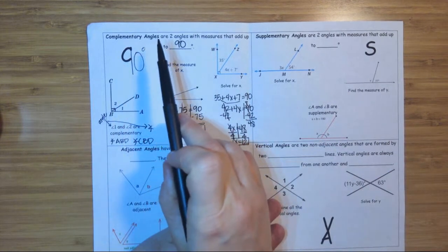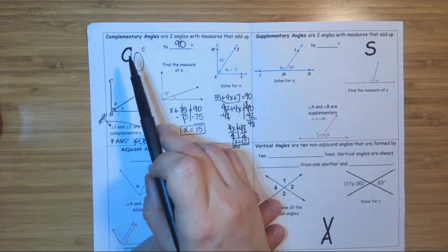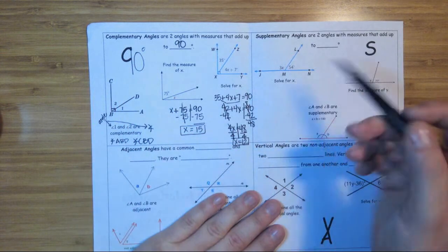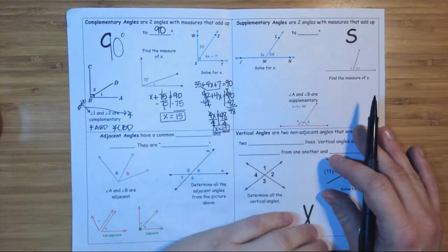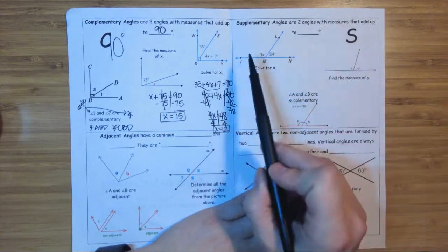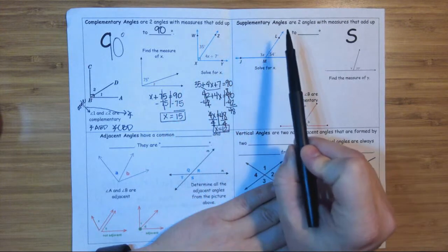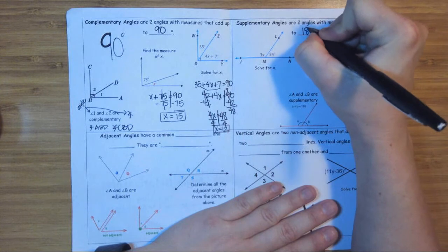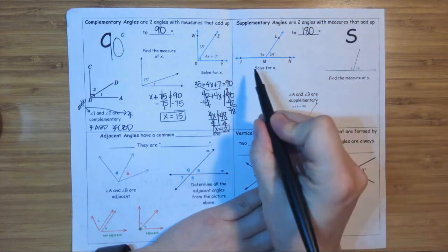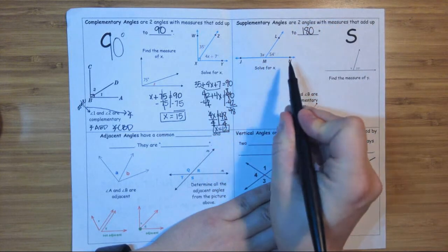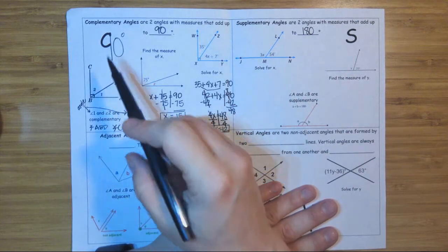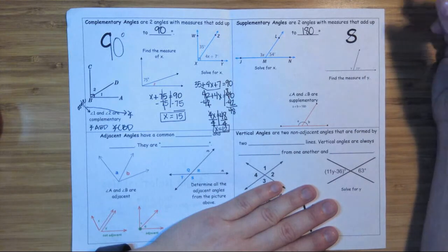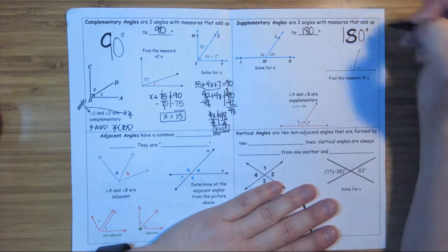So remember, complementary angles, you can turn the C into a 9. C for complementary, that's 90 degrees. They add together to equal 90 degrees. Supplementary angles are very similar. Instead of 90 degrees, supplementary angles are two angles with measures that add up to 180 degrees. A horizontal line is 180 degrees. My trick for that, like over here with complementary, if I connect my two ends, that makes an 8 or 180 degrees.